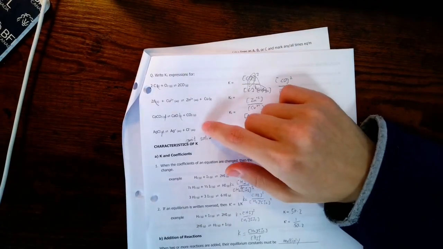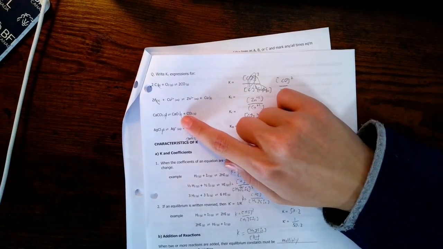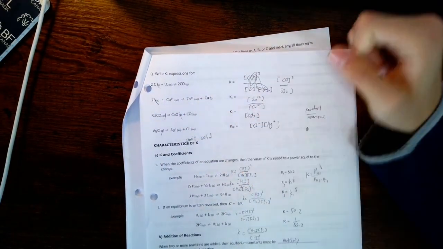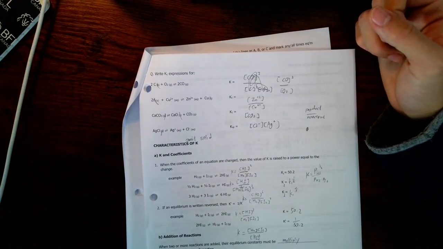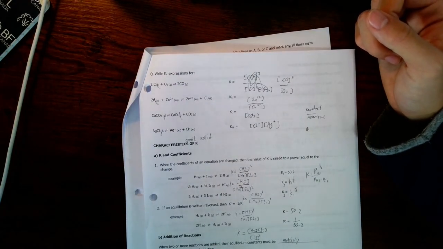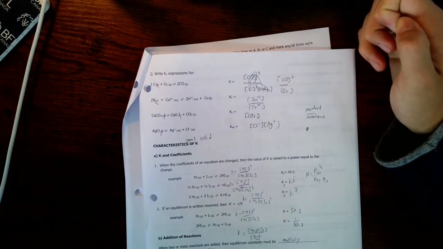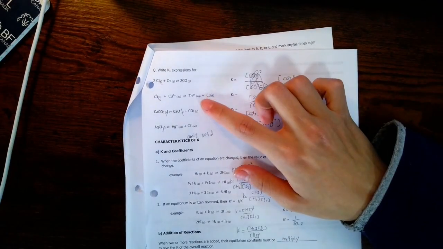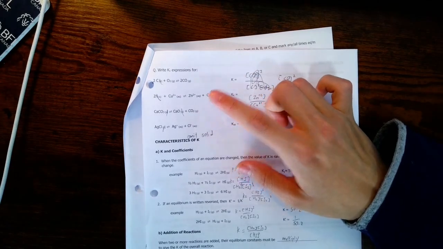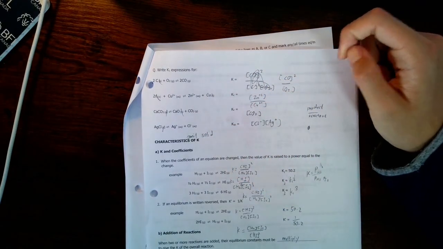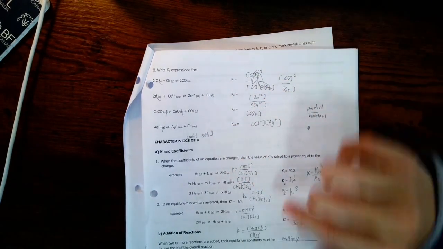And as you can see, we just don't care about the solid. We don't take that into account because the volume of that is not going to change at all. So it doesn't matter. We only care about gases and liquids, actually. Like this is not liquid. Sorry, this is the aqueous. And yeah, just the same trick here.